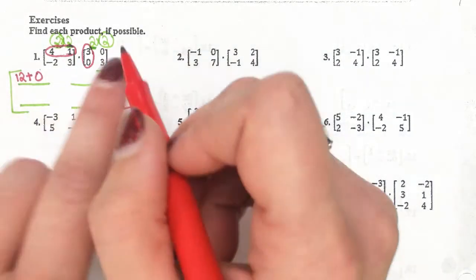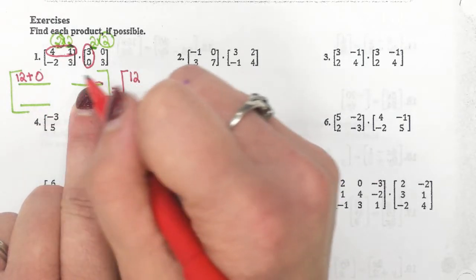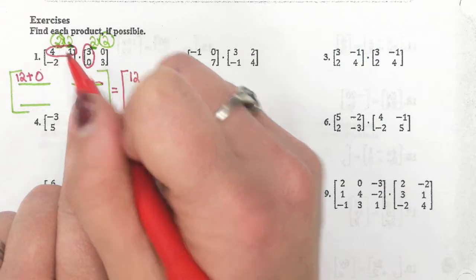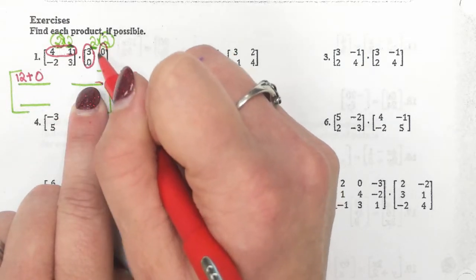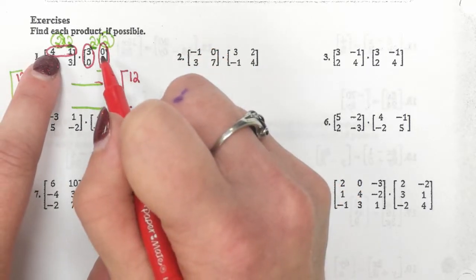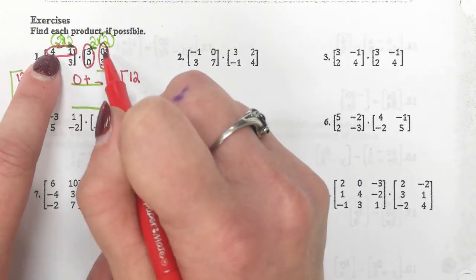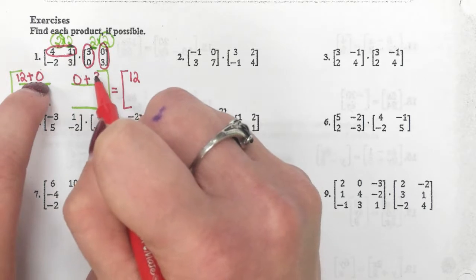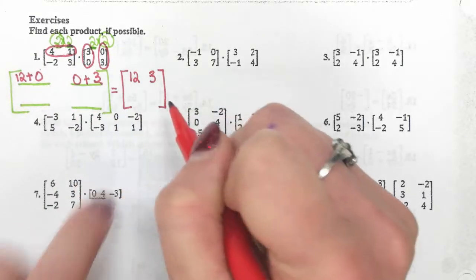All right, let's look at the next one. This one right here. What row is this one in? The first or the second row? First row, so we're still going to use that 4 and that 1. What column is this one in? Second. So we're going to use the 0 and the 3 this time. All right, so multiply your first numbers. 4 times 0 is 0. Multiply the next numbers. 1 times 3 is 3. And so you have 12 and 3 for your first row.